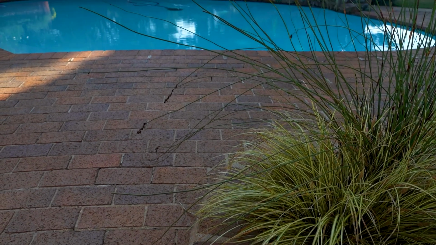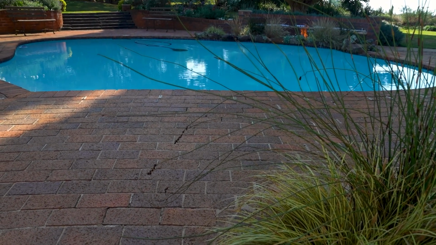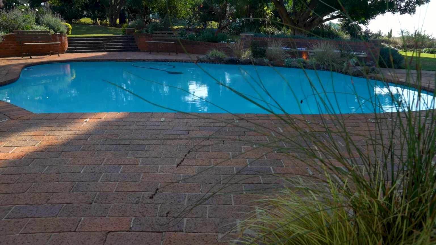Today, let's take a quick look at what is arguably one of the most important parts of a swimming pool. Its surrounds. It's the area that takes the most traffic, allows the water to run off, and is the most visual part of the pool.